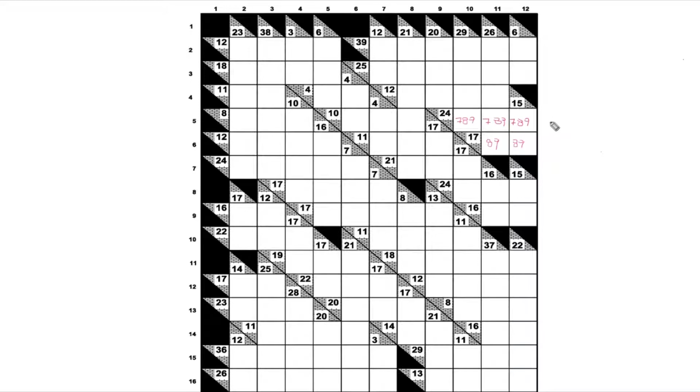Number 15, there are two combinations to produce number 15. The first combination is 6 plus 9, and the second combination would be 7 plus 8. Here there is no number 6, and because there are just two numbers, 8 and 9, here must be number 7. And here will be number 7, here will be number 8.